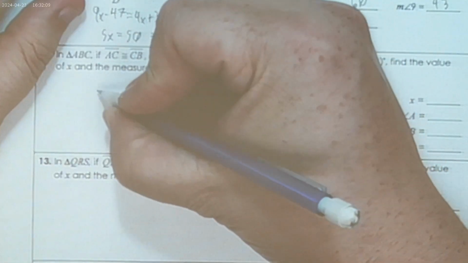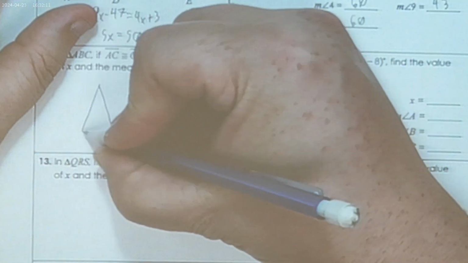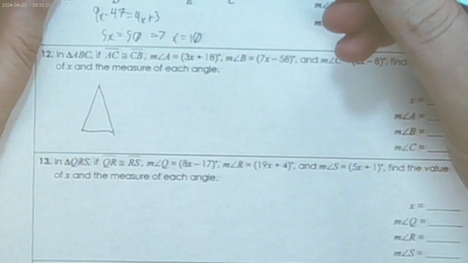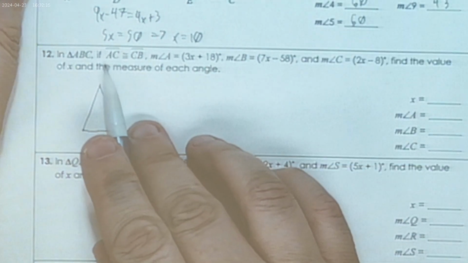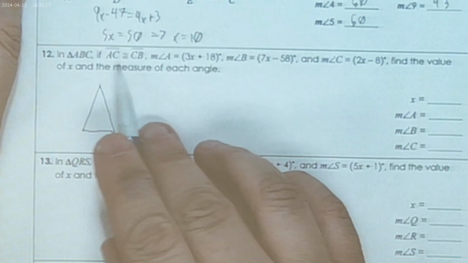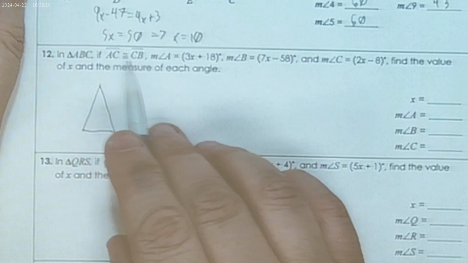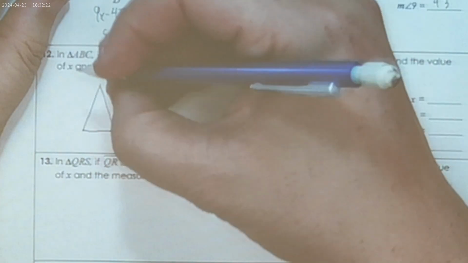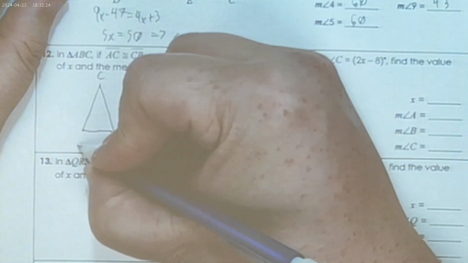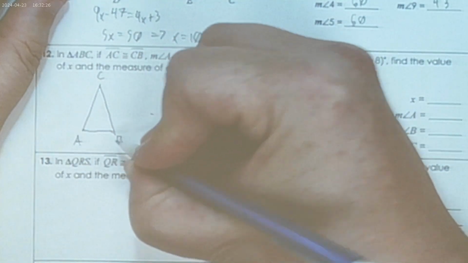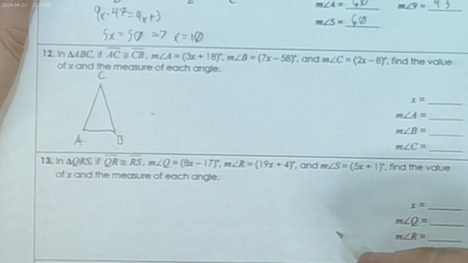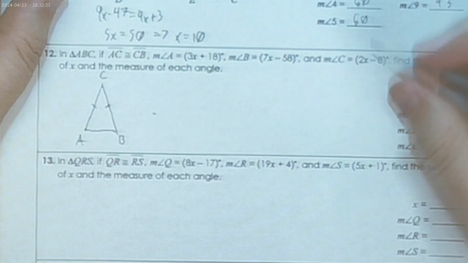So with a triangle ABC, I'm going to draw out the triangle. Before I put any of the points in, I want to see what the equivalent sides are. So AC is equivalent to CB. So I've got C in both of the legs. What that means is I'm going to put C at the top, and I'm just going to put A and B at the bottom in whatever order I want. It doesn't really matter. And so AC is equal to CB.